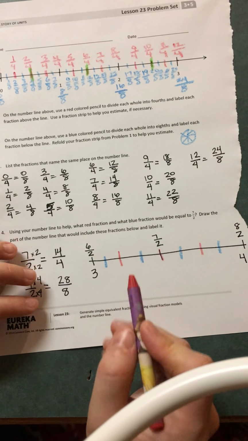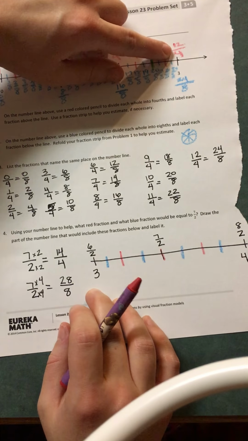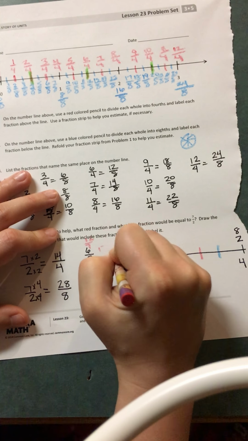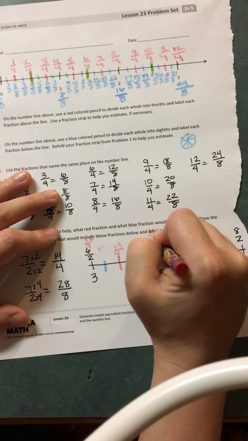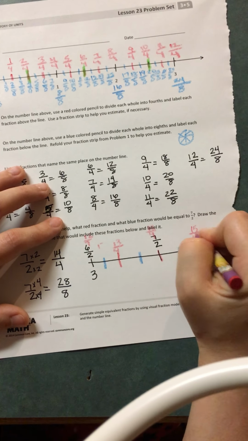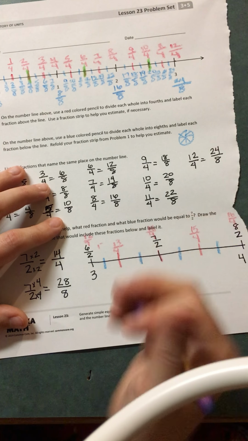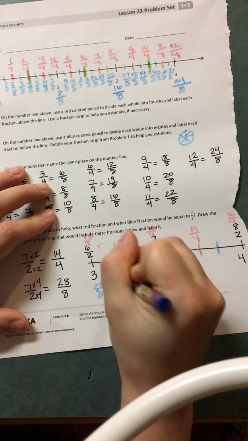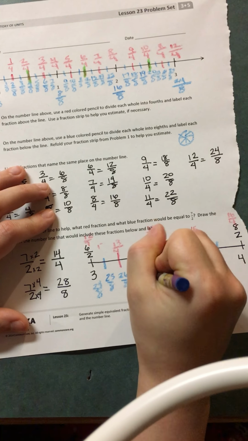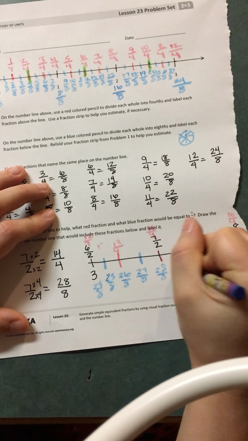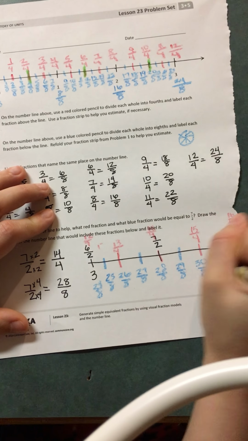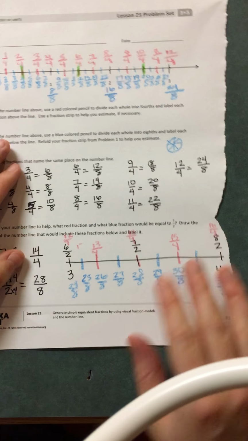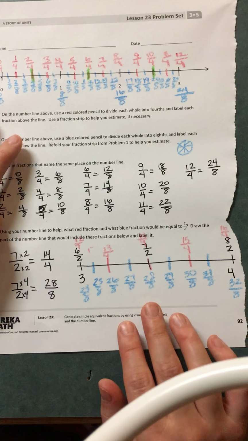Starting with my fourths, starting at 3 wholes, I saw that I was in 12/4. So I'd be 12/4, 13/4, 14/4, 15/4, and 16/4. And then for my eighths, at 3 wholes, I was at 24/8, 25/8, 26/8, 27/8, 28/8, 29/8, 30/8, 31/8, and 32/8. Again, I know that crayon's hard to see, so I'm going to take a picture of it and post a better picture on Dojo.